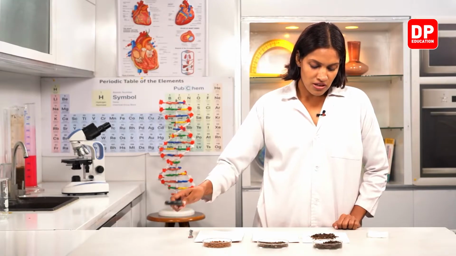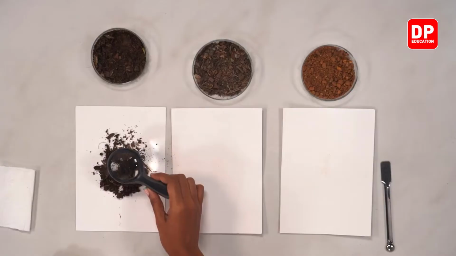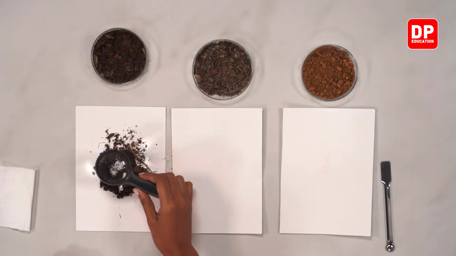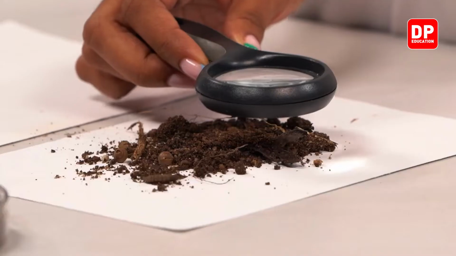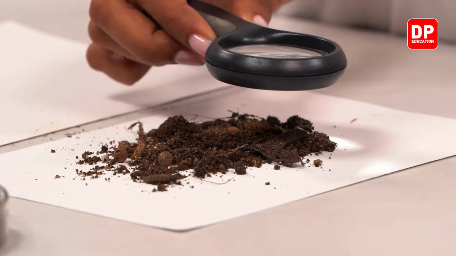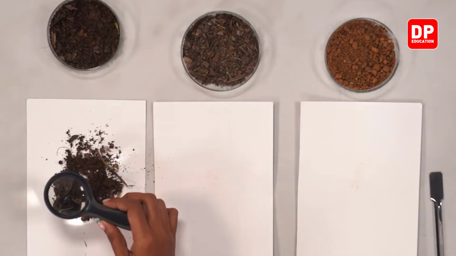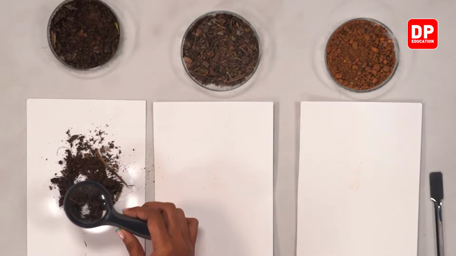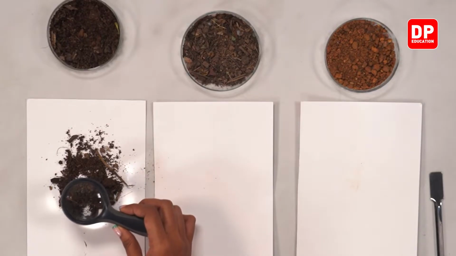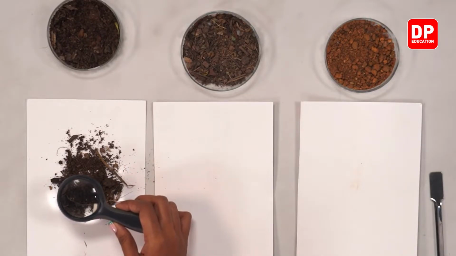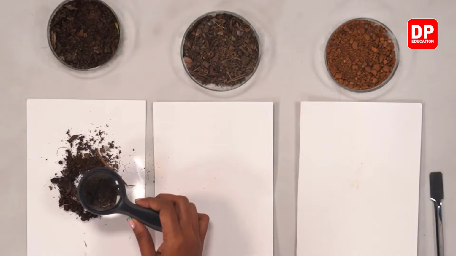So I will observe this one using the hand lens. So observe carefully, children. What can you all see? Here you can see some dried leaves. Right. Some root parts are there. Right.